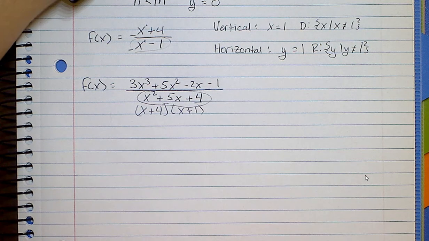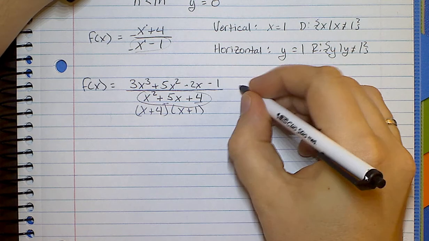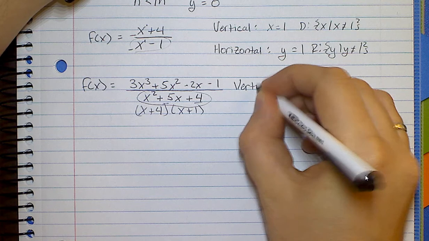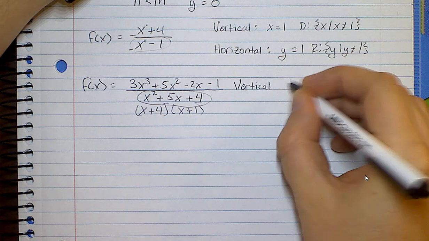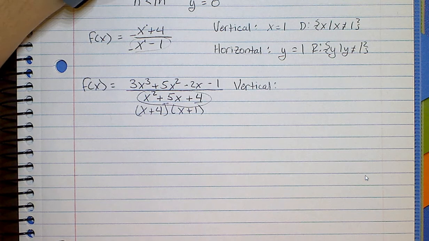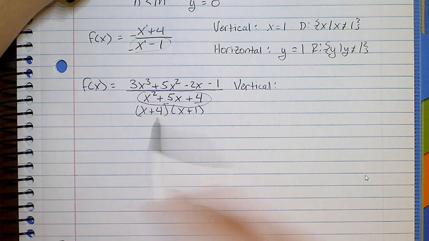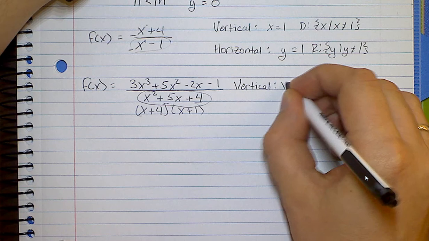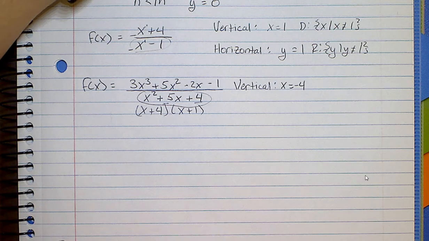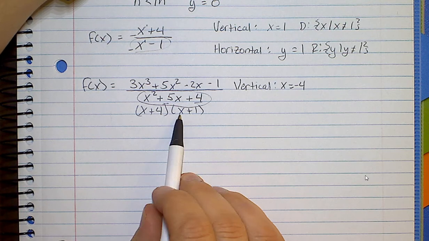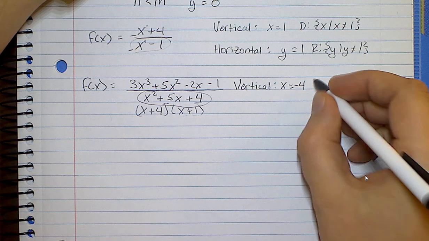Now this one is going to, just like your warm-up, have two exceptions to the domain, which means it's going to have two vertical asymptotes this time. So those vertical asymptotes are going to occur with whatever x value is going to cause there to be a divide by 0. So which x value is going to cause this one to turn into 0? -4. Okay, so your first asymptote is at x equal to -4. Your second asymptote is what's going to cause this to be equal to 0. So x equal to -1.